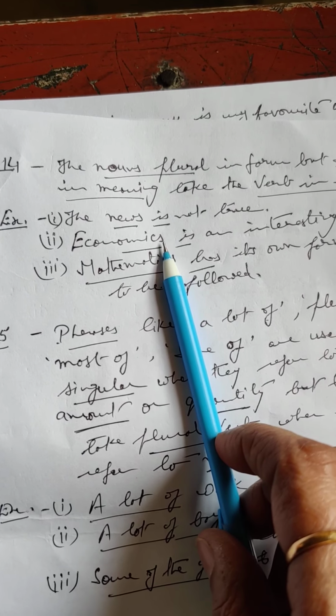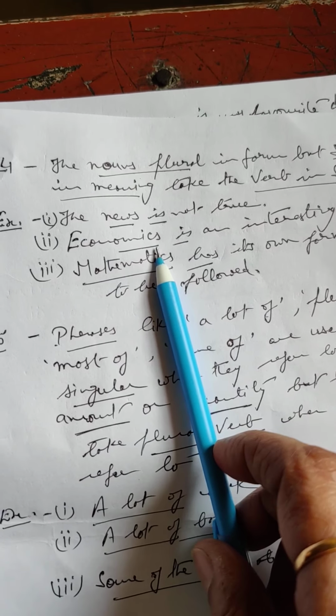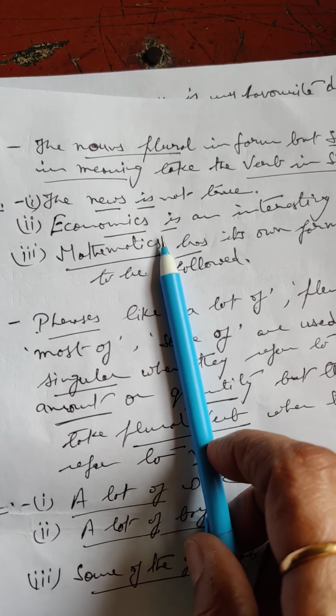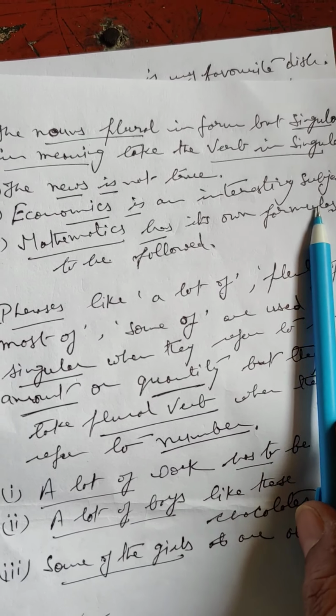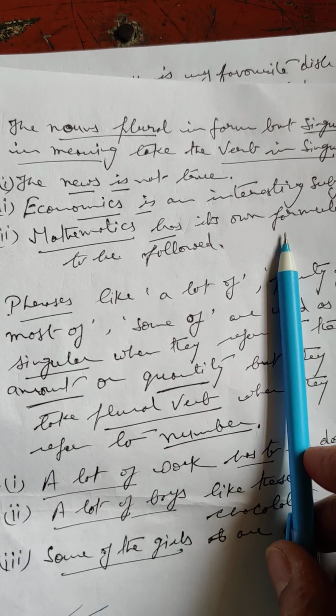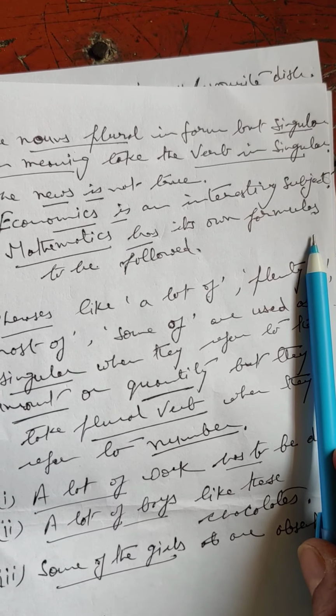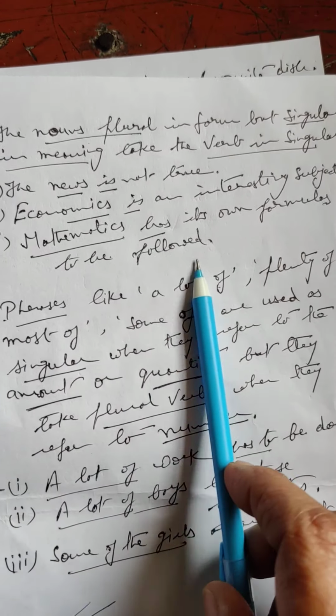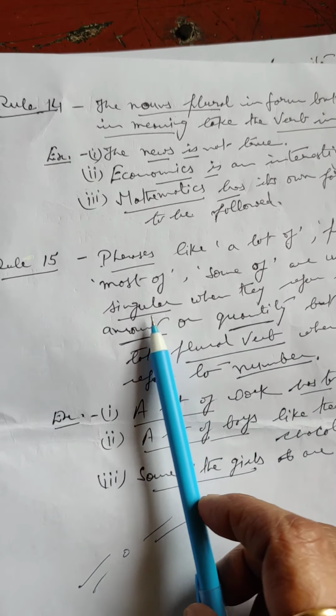Economics, s is there, but we take it as one subject, so economics is an interesting subject. Mathematics has its own formulas to be followed. Okay. Now next and final rule.